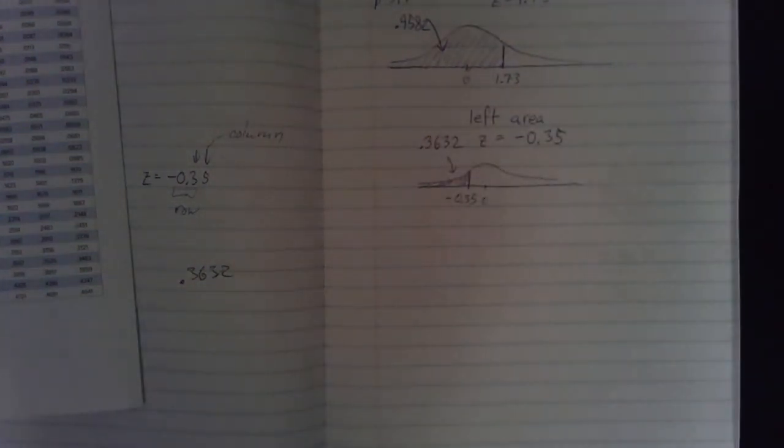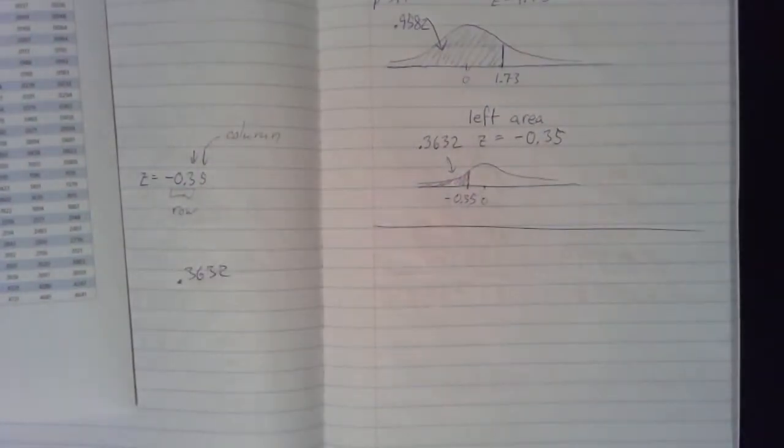And so that is the left area that we would have there, 0.3632. Okay, so we'll pause this video here and we'll move on to finding other types of area.